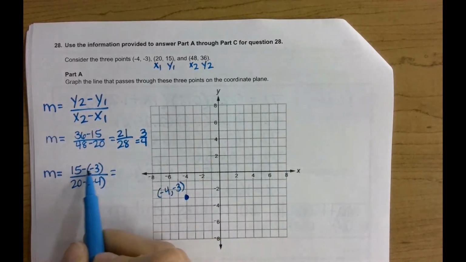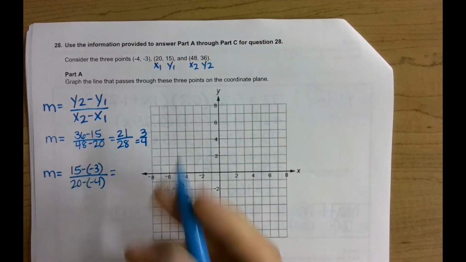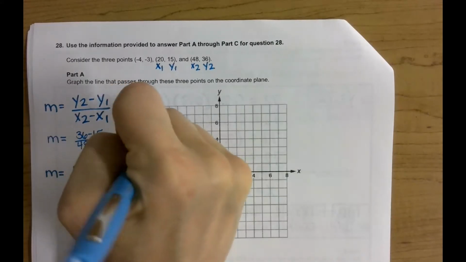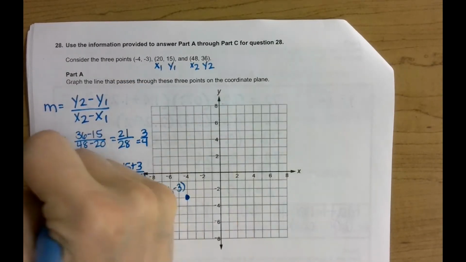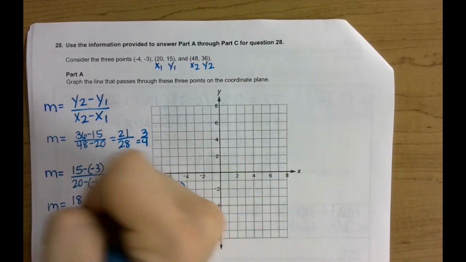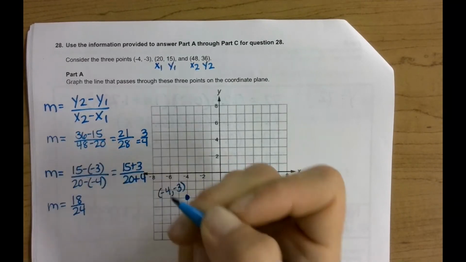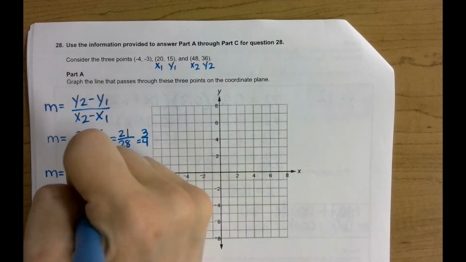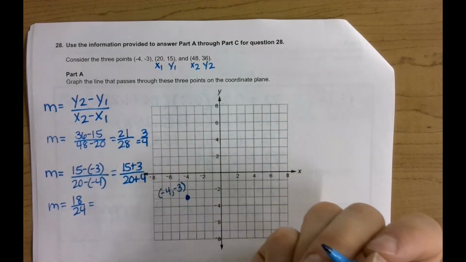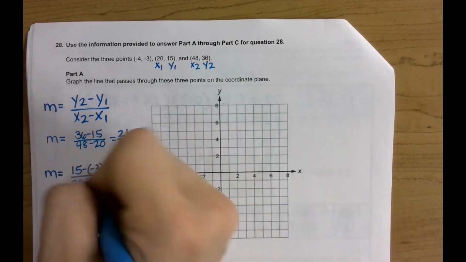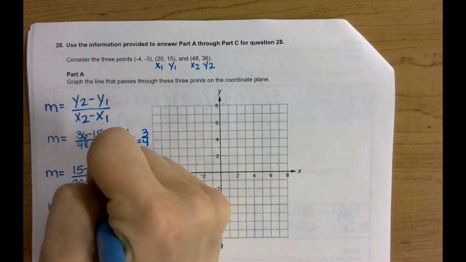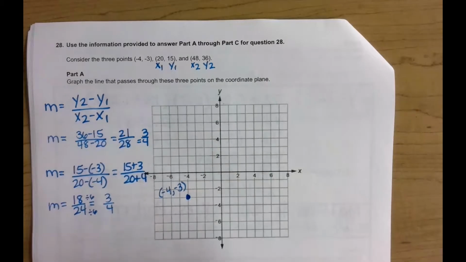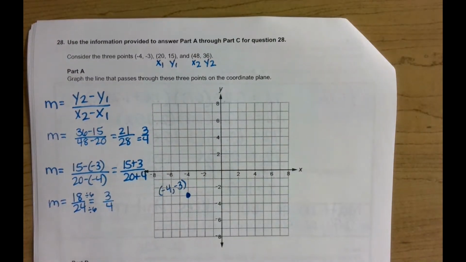When we subtract a negative, those cancel out and become positive. 15 plus 3 over 20 plus 4, which equals 18 over 24. If I divide both by 6 to reduce it to its simplest form, I also get 3/4. So now I know my slope is 3/4.